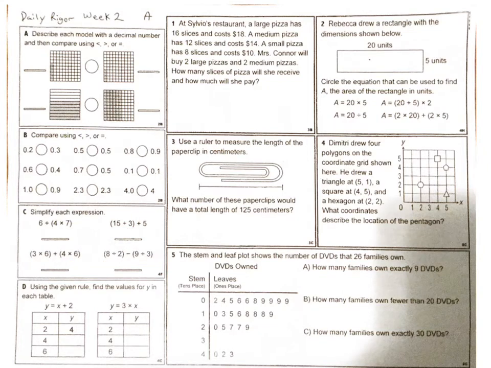D, use the given rule. Find the value for y in each table. Okay? Here's where your rule is. This one says y equals x plus 2. So you're going to take each one of these numbers in the x column and add 2. This one says y equals 3 times x. So you're going to multiply 3 times each one of the numbers in the x column to get the y's. Okay? Follow the rule. Look for the pattern. What is it asking you to do?